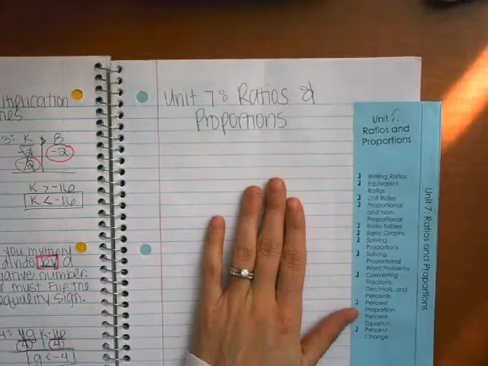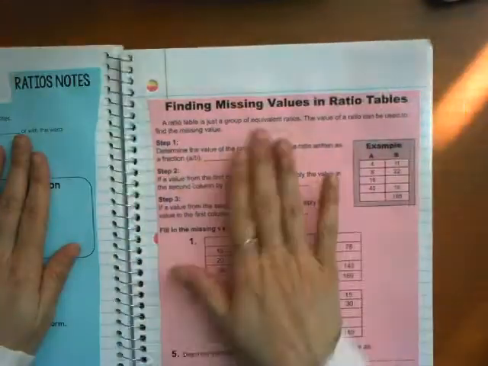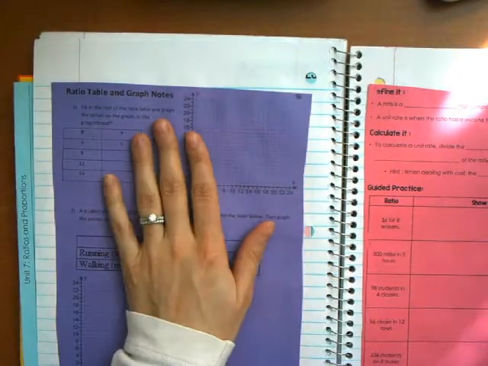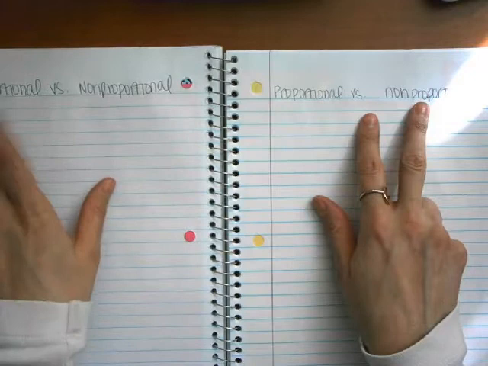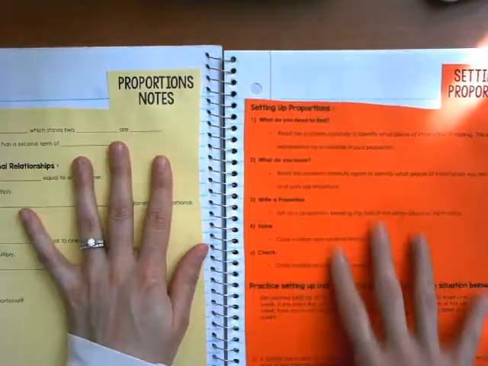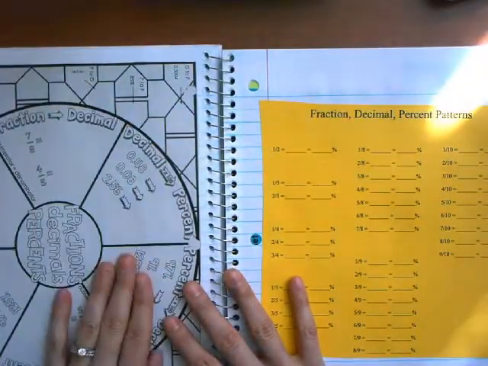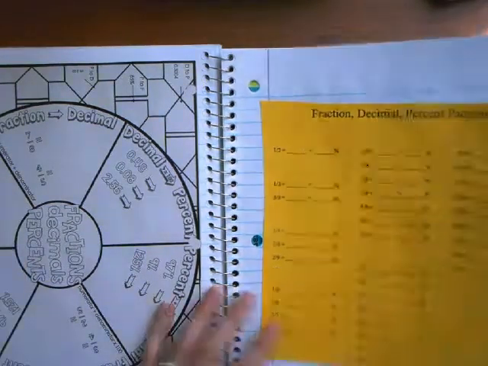So we should have Unit 7, ratios and proportions with our tab divider. Turn the page, you have your blue ratio notes, then your pink ratio tables. Turn it again, you have your purple ratio table and graphs, then your pink unit rate notes. Turn it again, and both pages are blank, but both pages say proportional versus non-proportional relationships. Then the next 2 pages when you flip should be a yellow proportional notes sheet and a setting up proportional orange sheet. Then we flip it again and we have a gray fractions, decimal, and percent piece of paper, and then a yellow fraction, decimal, percent pattern paper.